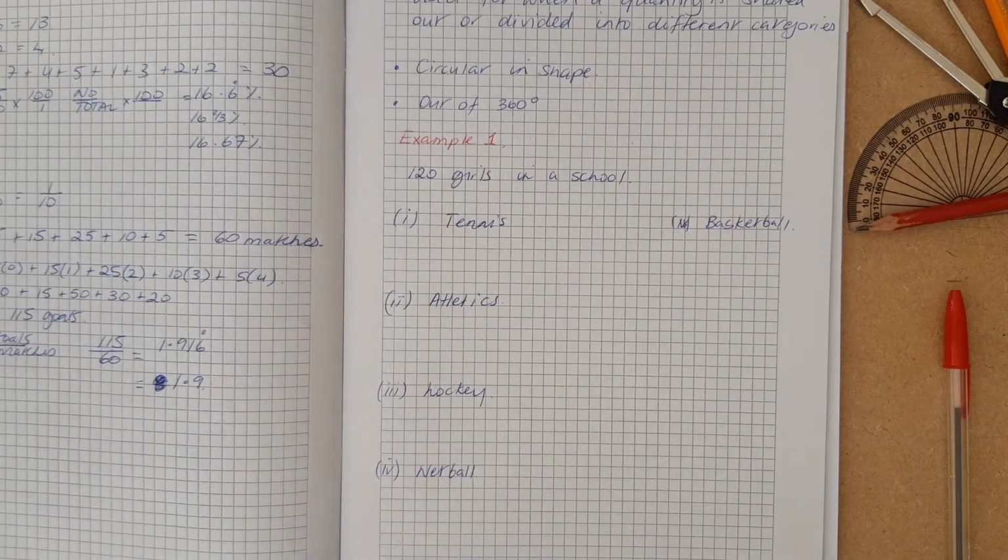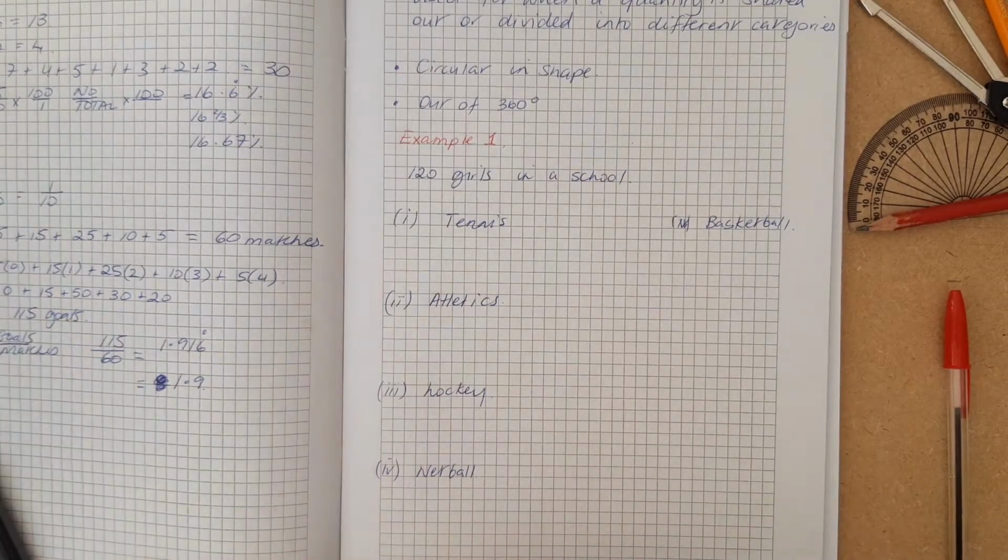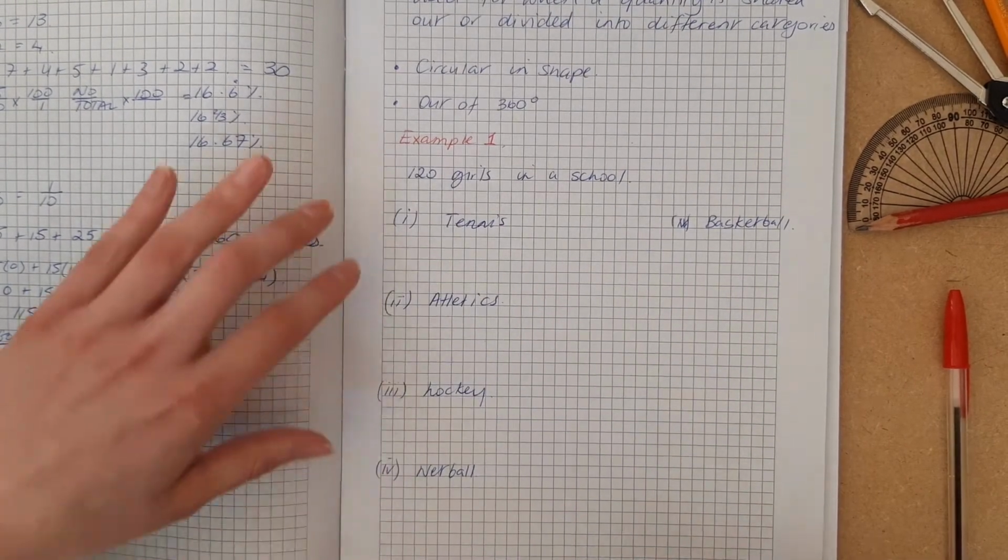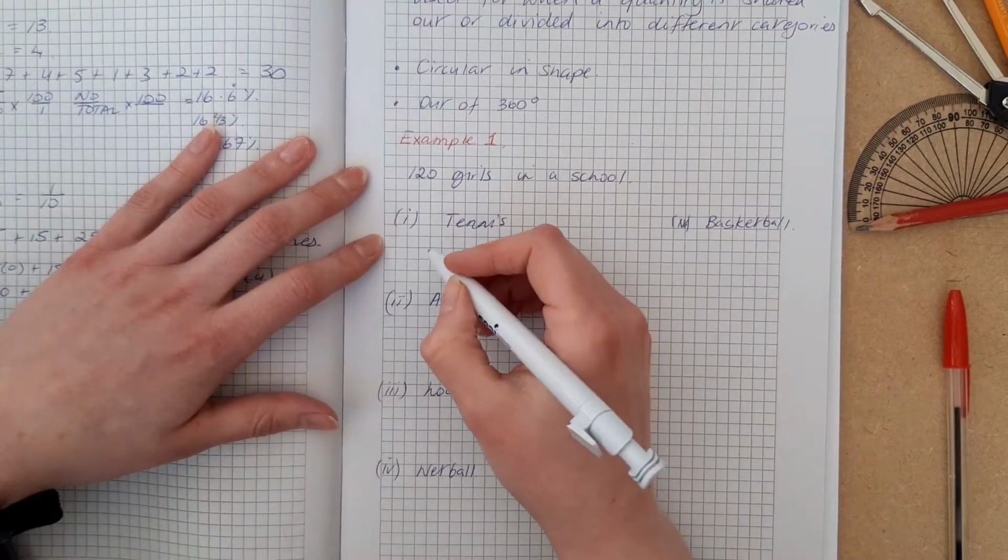Okay. So in this question, we were given degrees for each one. So I'm just going to write down the degrees for each one. So tennis was 90 degrees.